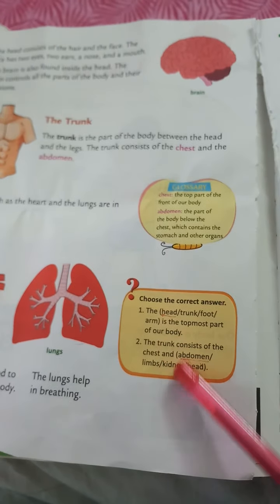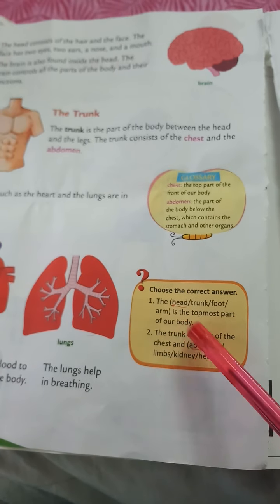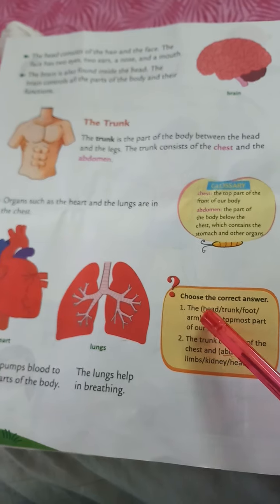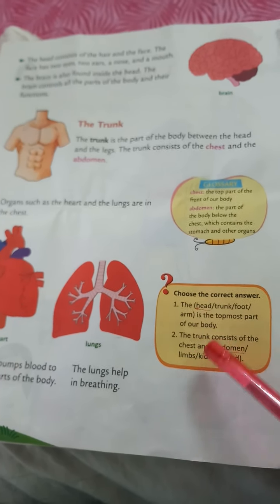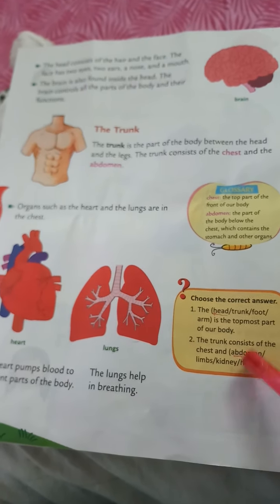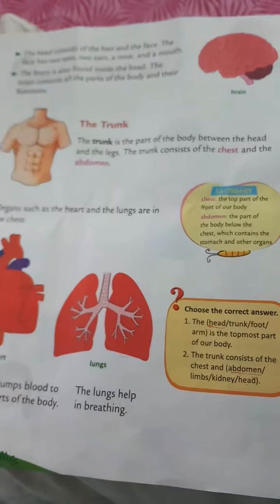Then you can see two questions here. The dash is the topmost part of our body. The head is the topmost part of the body. The trunk consists of the chest and abdomen. That is the answer.